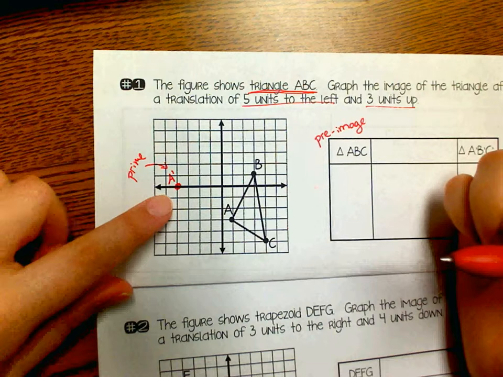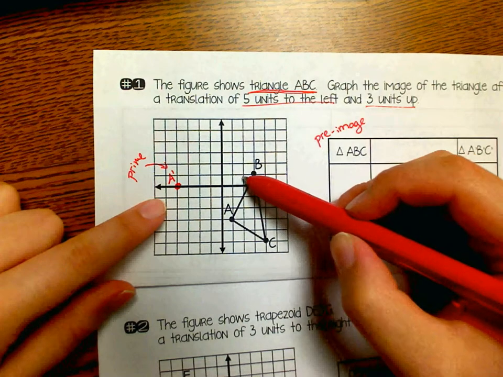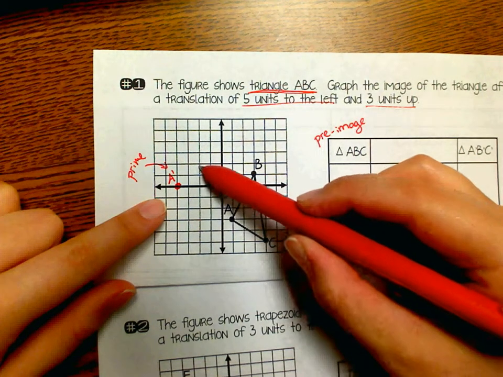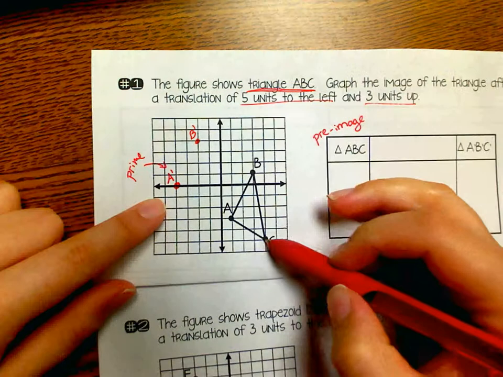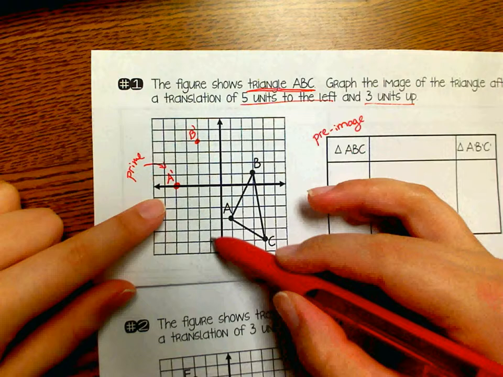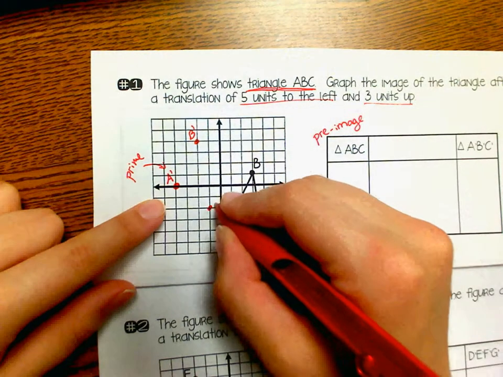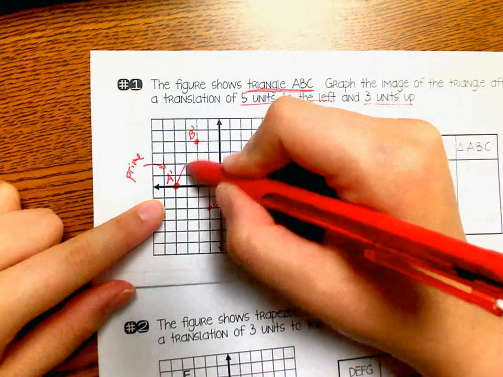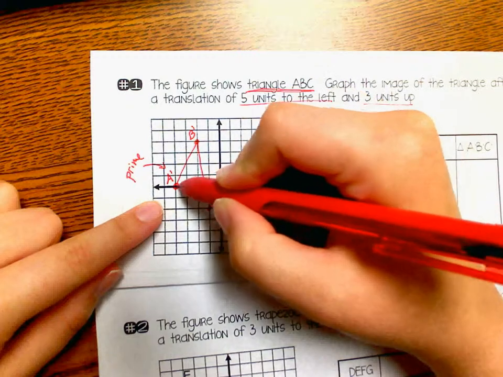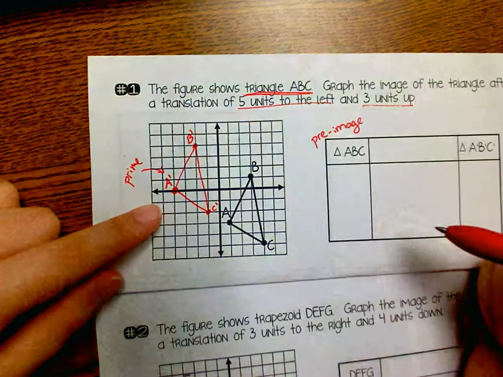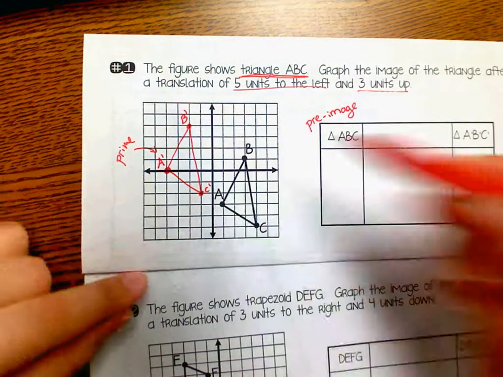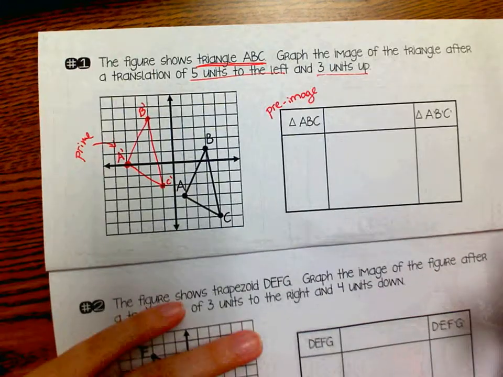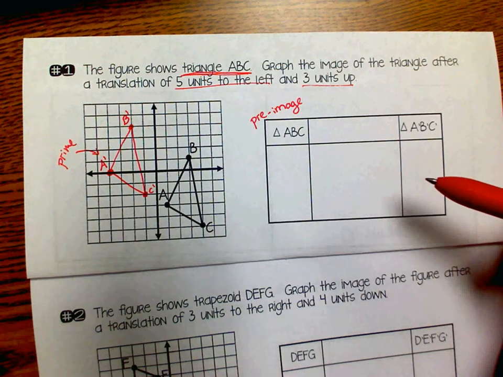So I'm going to do that with my other points as well. So B, I will go 1, 2, 3, 4, 5, 1, 2, 3, I'll put B prime. And C, 1, 2, 3, 4, 5, 1, 2, 3, C prime. And then basically I'm just going to connect the dots. If I have moved it properly, it should look identical to the one that I started with, just shifted around in the coordinate plane. So now let me go over here and show you how to do the algebraic representation of this.